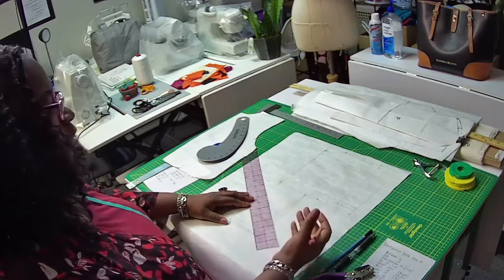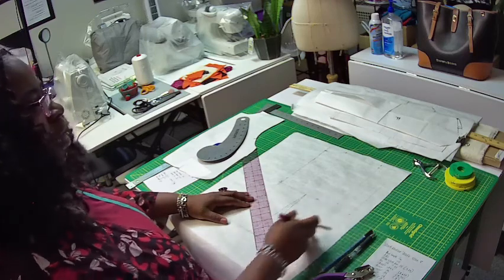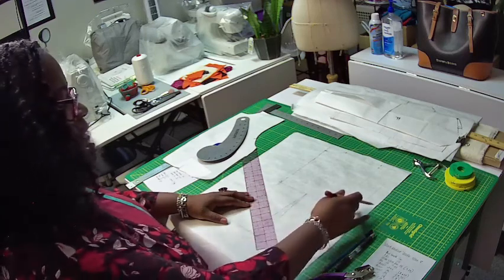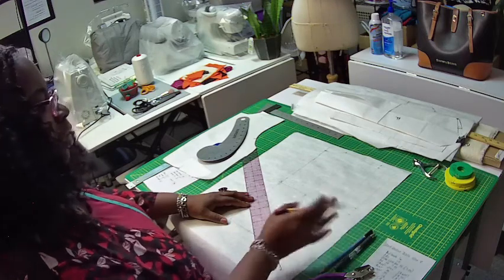There's a difference between the front and the back of the pattern, and you want that side seam to be at the side seam, so going in 1/4 of an inch in the back on the pattern makes that happen.